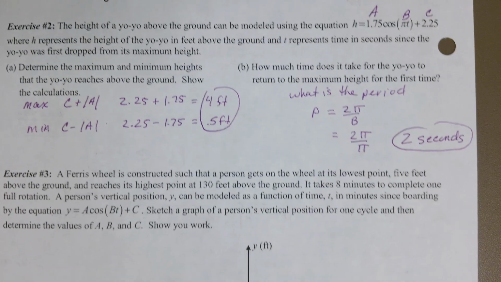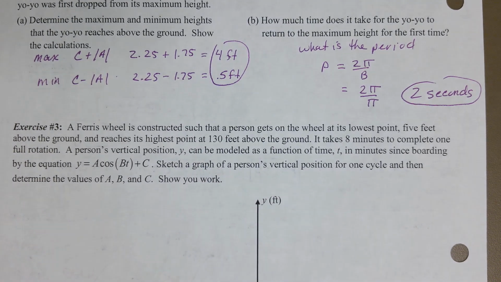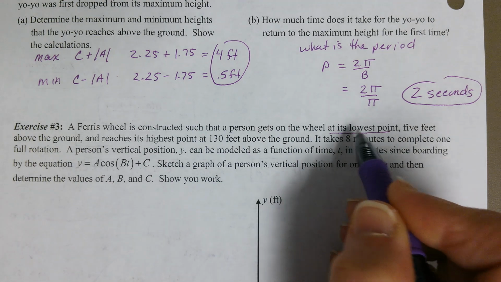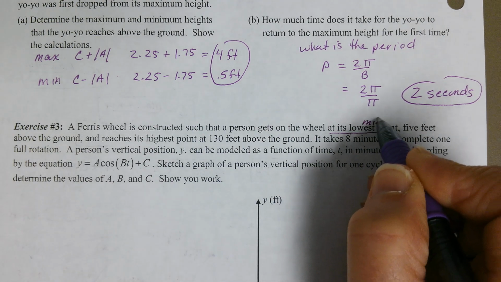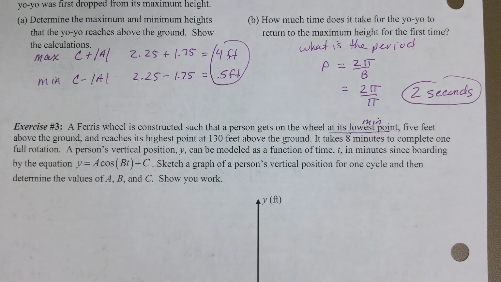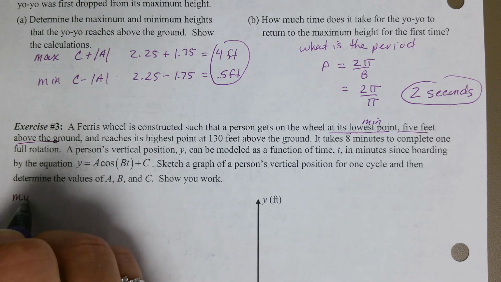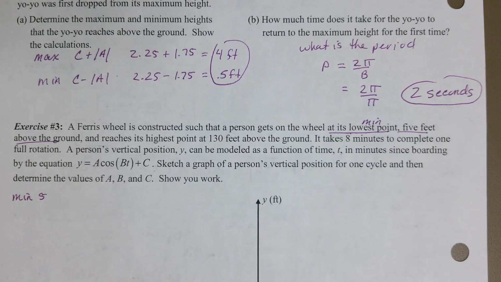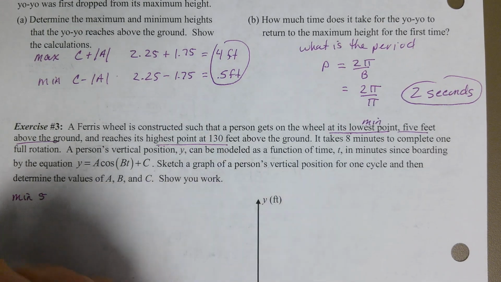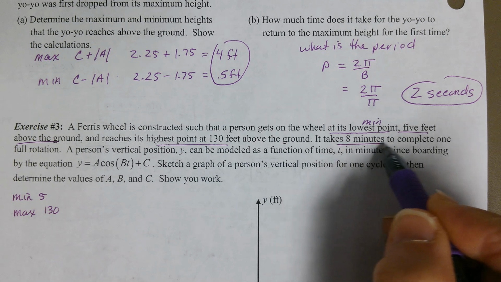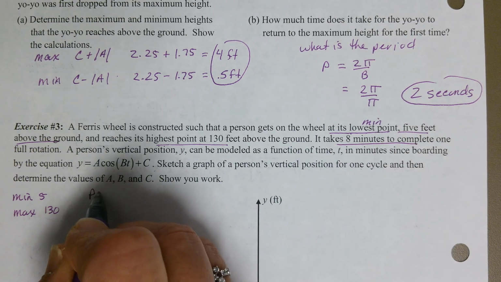Exercise 3, we've got a Ferris wheel constructed such that a person gets on the wheel at its lowest point. So it starts at its lowest point, the minimum, which is 5 feet above the ground. So the min is 5, and it reaches its highest point, so this is its max, of 130 feet. It takes 8 minutes to complete one full rotation, so the period is 8.